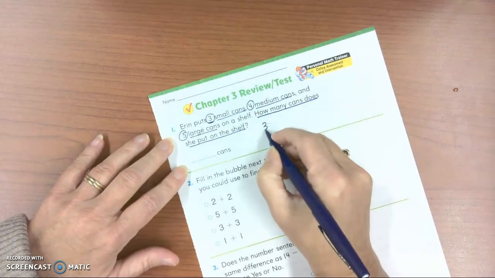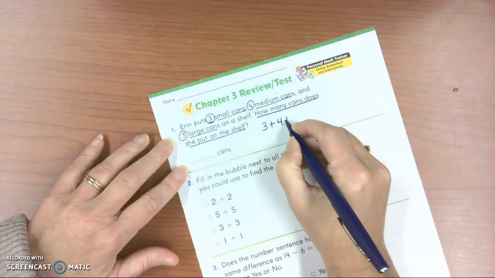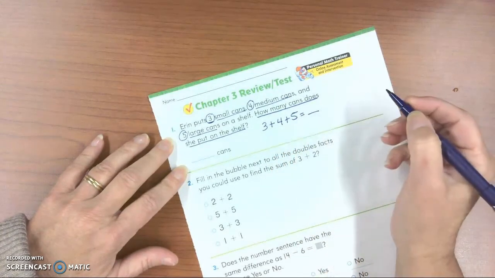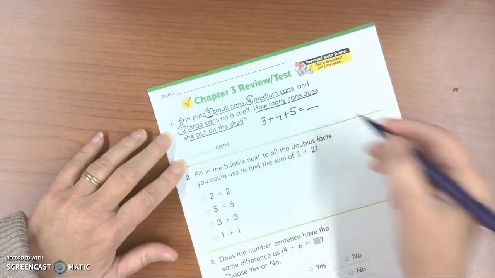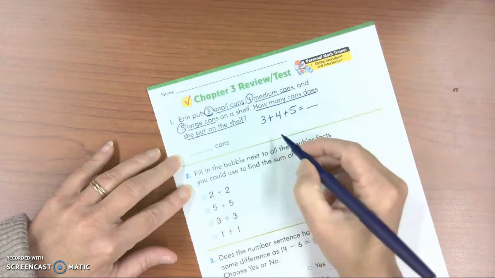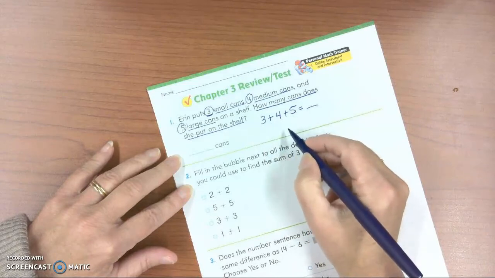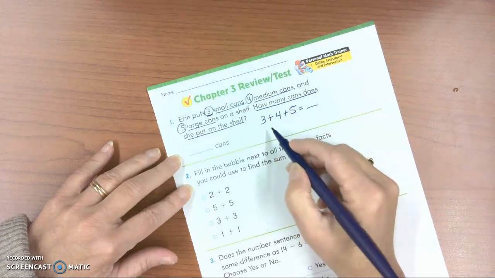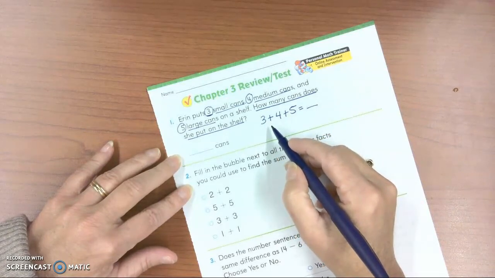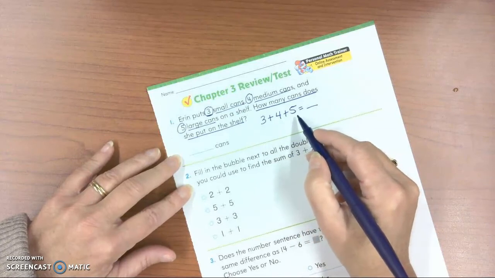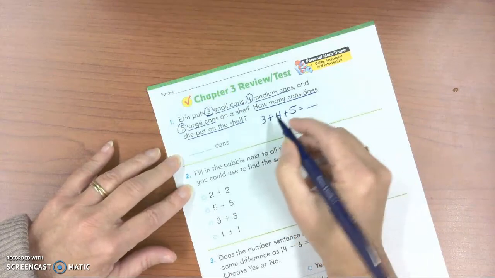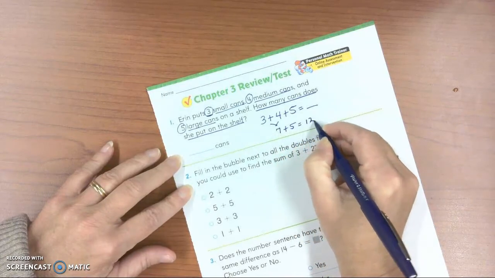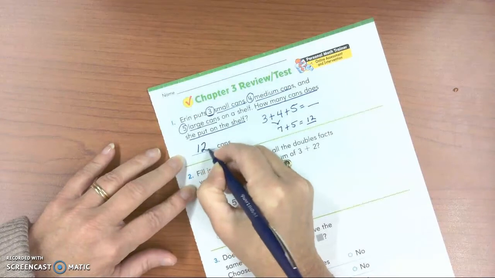So we're going to work the problem 3 plus 4 plus 5 equals blank. That's what we want to know. You can work this problem in any order. You can say 3 plus 4 is 7 plus 5 is 12, or you can say 5 plus 4 is 9 plus 3 is 12. That's the commutative property. You don't have to know that name, but that's what it is. So 3 plus 4, I can come down and say 3 plus 4 is 7, and then 7 plus 5 is 12. And there's my answer, 12 cans.